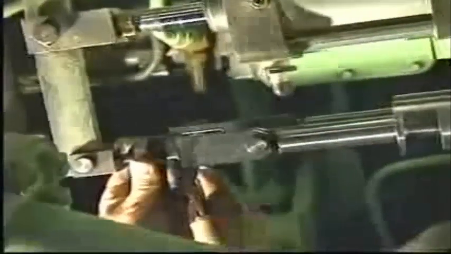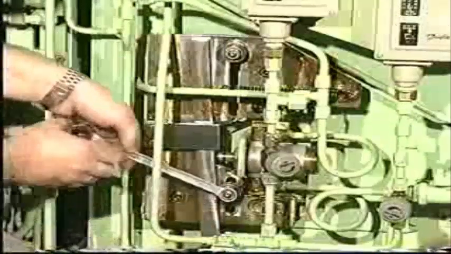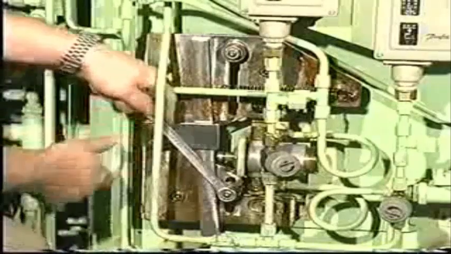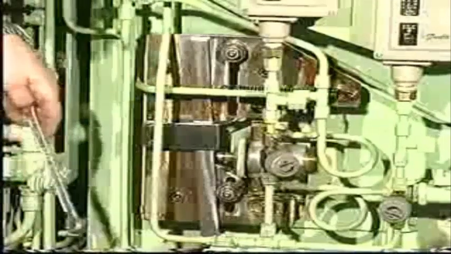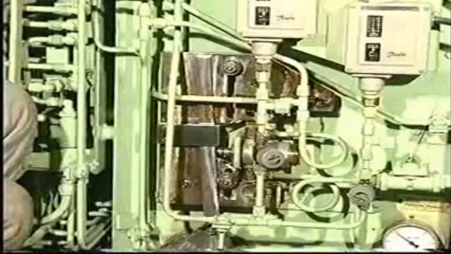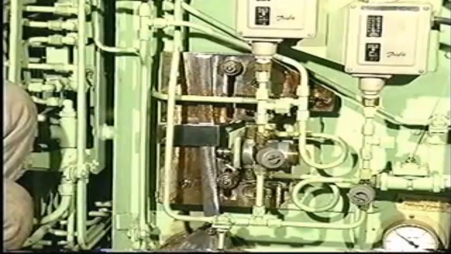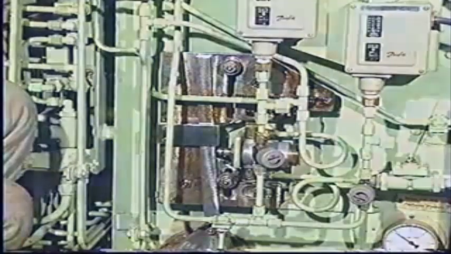Fine adjust the links so that the maximum combustion pressures, corrected to ISO ambient conditions, are uniform and have the required value. Load the engine until it corresponds to 100% MCR, and fine adjust the lowermost pivoting point so that the maximum combustion pressures, corrected to ISO ambient conditions, are uniform and have the required values.